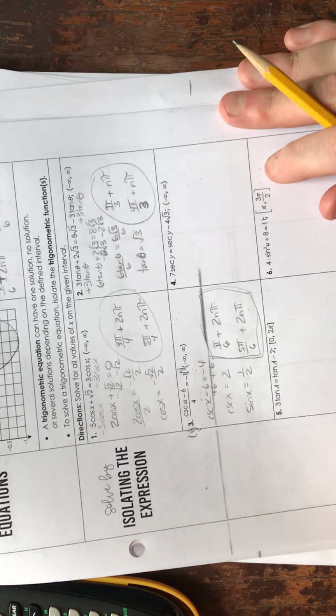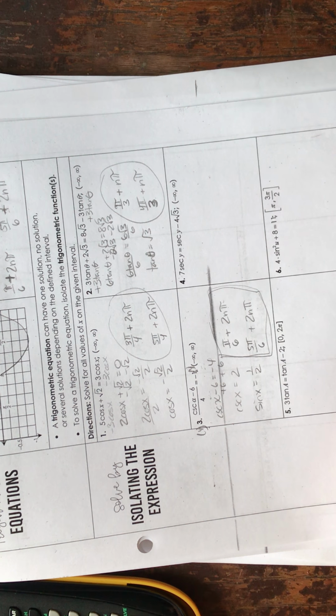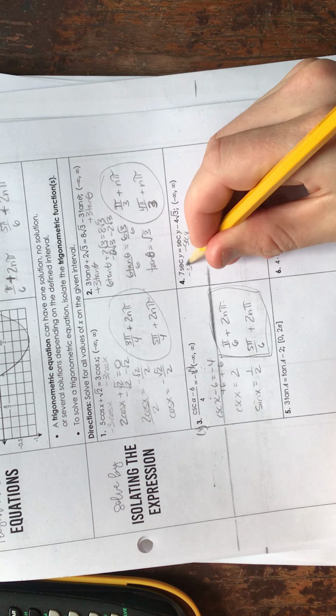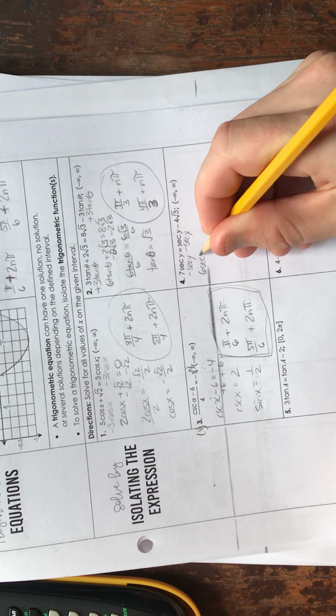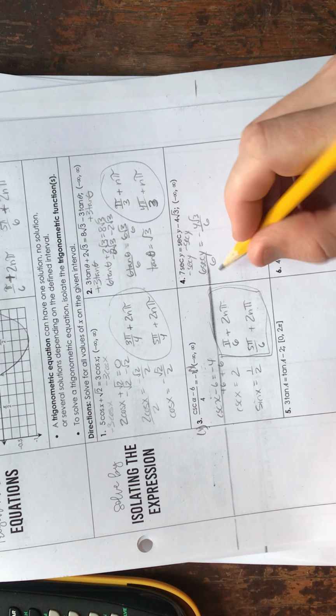Okay, so go ahead and try number 4 out on your own. Pause the video and unpause it when you're done, and then I'm going to get rolling on this one. I'm going to subtract secant of y, divide by 6.